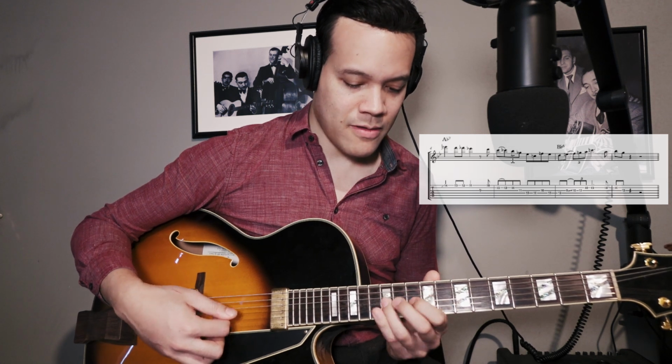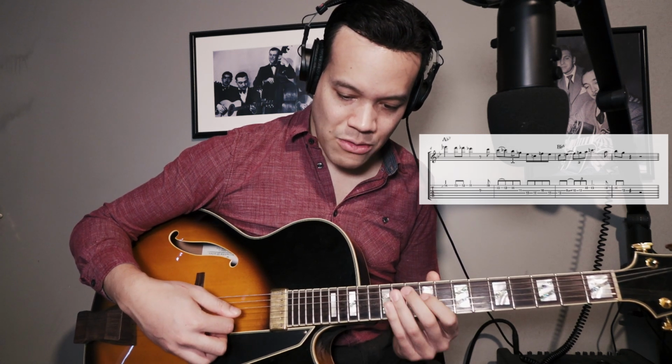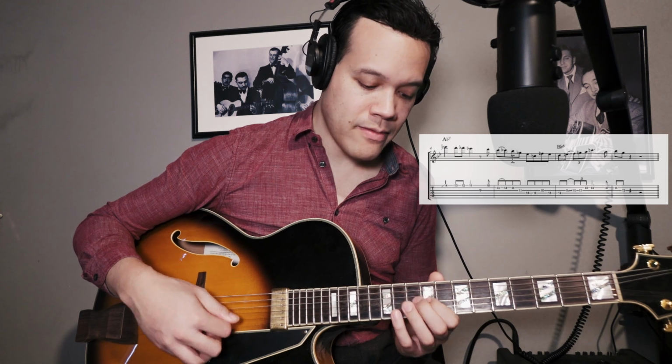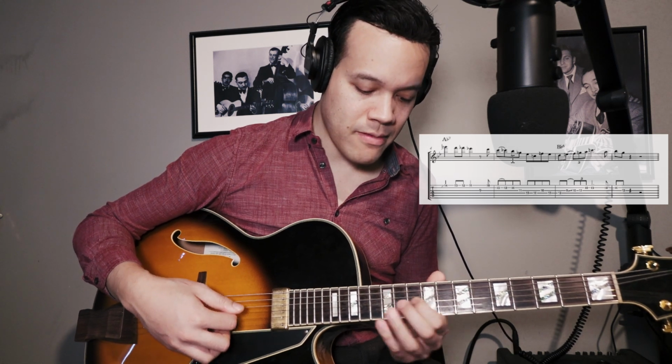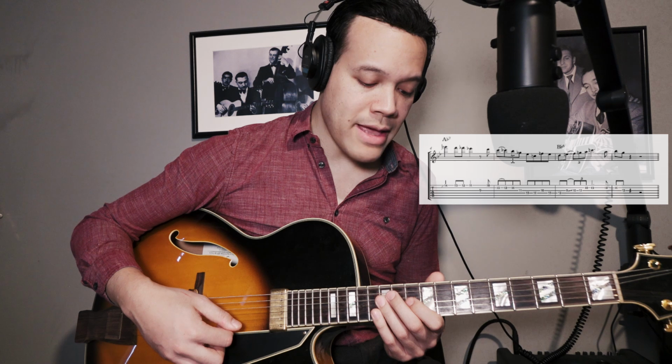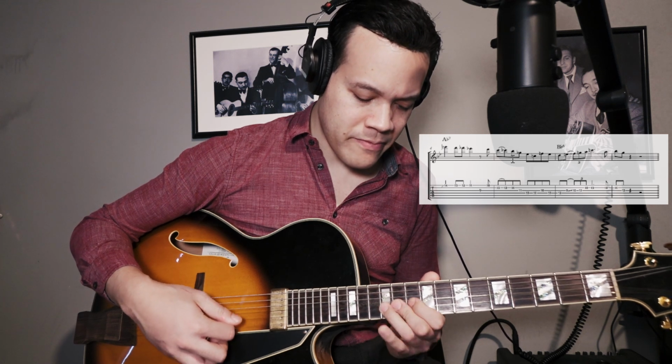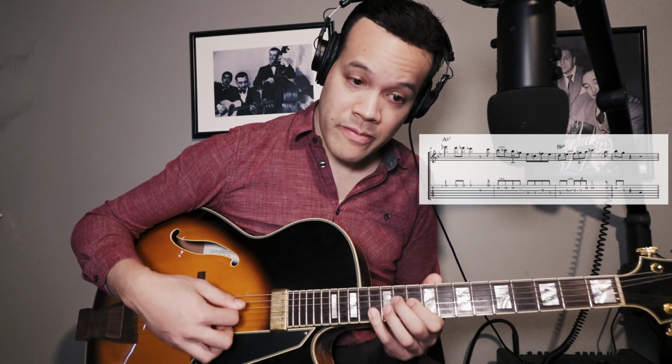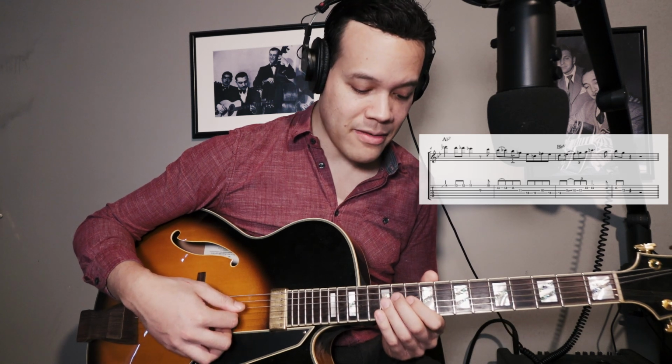So this part, I do a slide and then immediately a down again, sort of like a sweep. But you could also play. So play this D minor. That's what I would normally play.